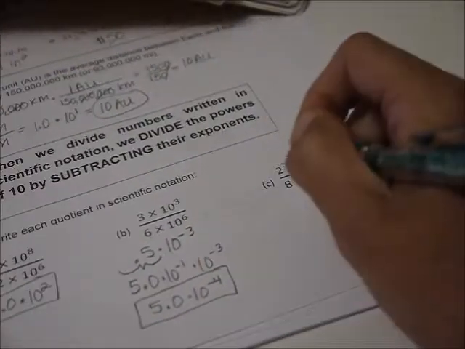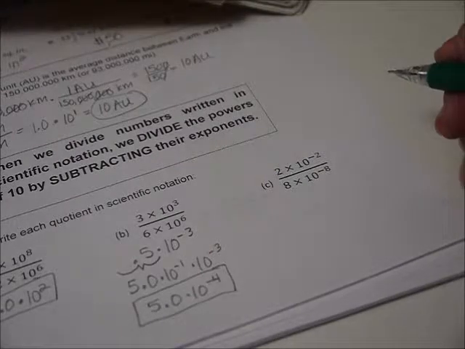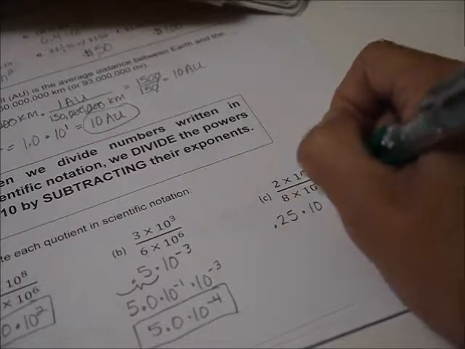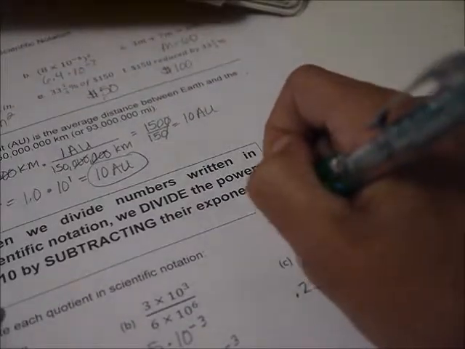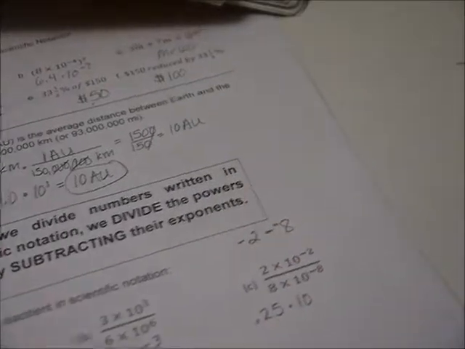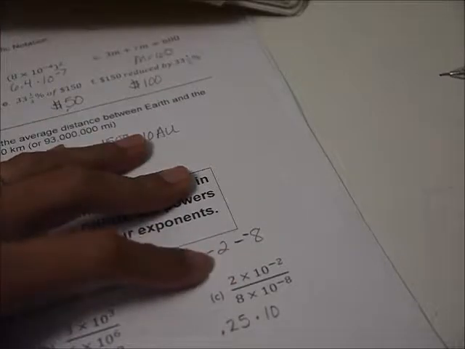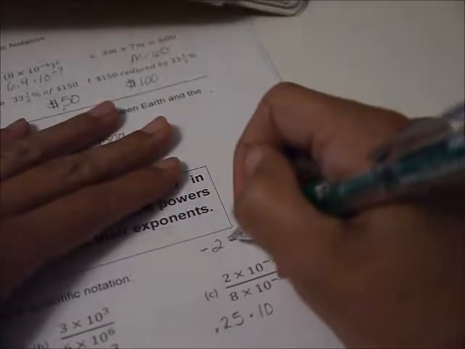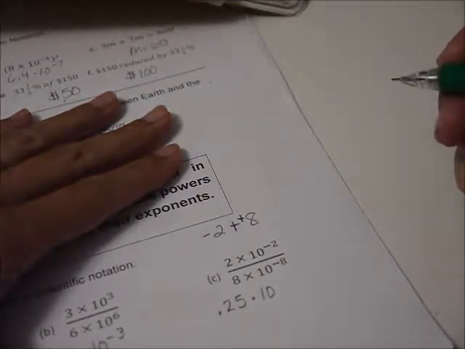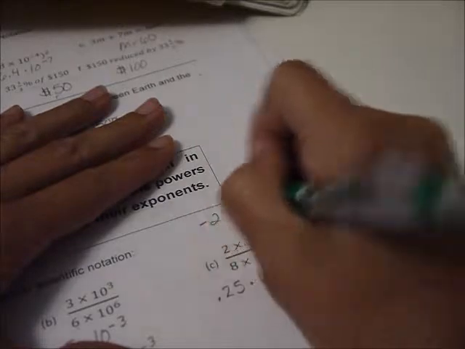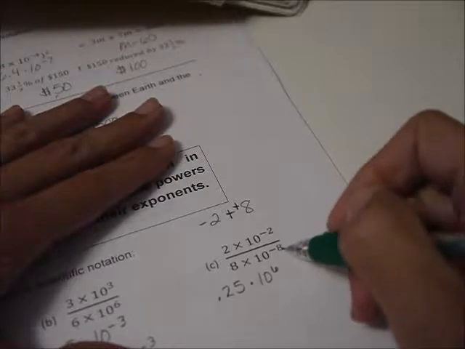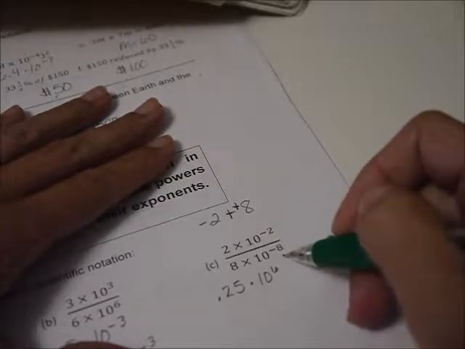Okay, 2 divided by 8 is 1/4, right? So that's 0.25 times 10 to the negative 2 minus 8. Okay, let me show you what that looks like. Minus negative 8, sorry. So what we have here is a minus minus. Negative 2 minus minus 8. So what that really is is negative 2 plus 8, which is 10 to the positive 6. So negative 2 minus minus 8 is the same as negative 2 plus 8.